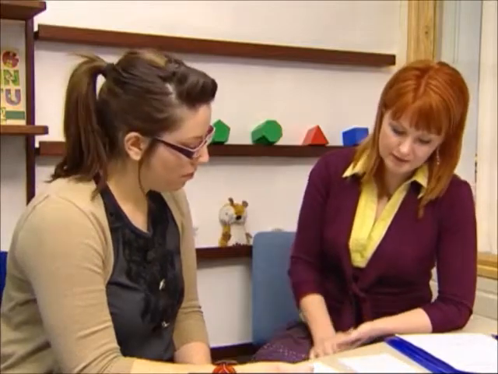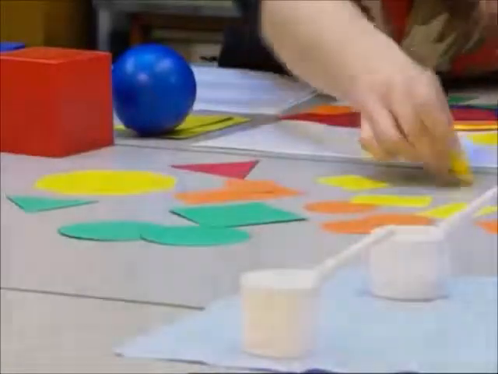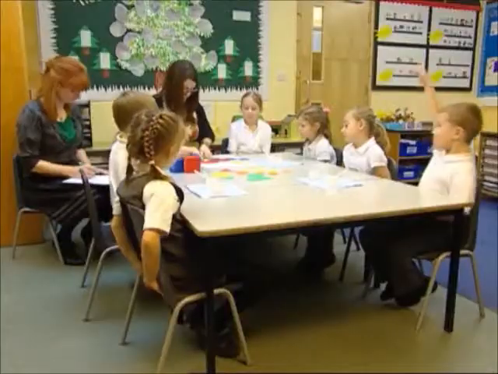Right. So as starting points, very general starting points, that's kind of what I would give you for a way in with the children. Right, okay. What kind of shapes can you see?